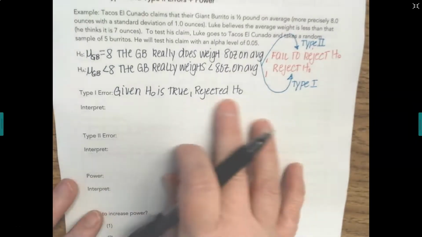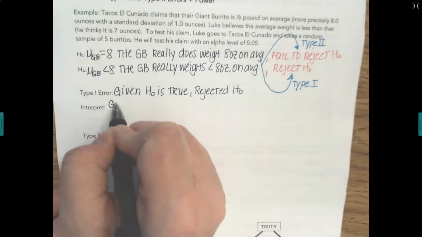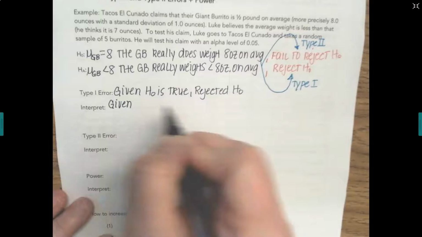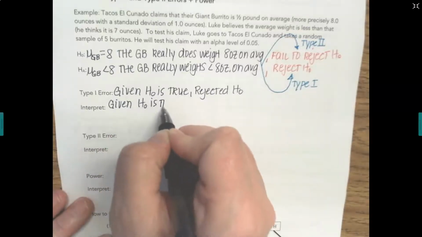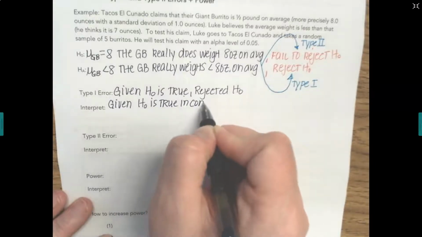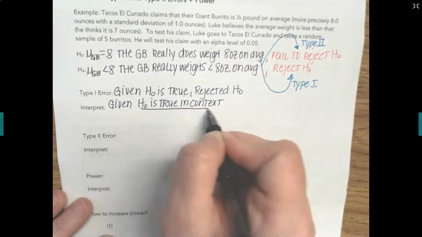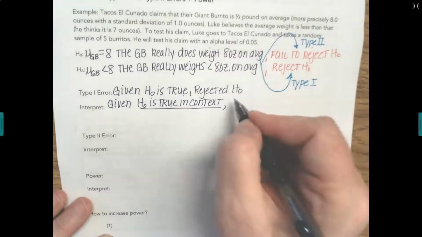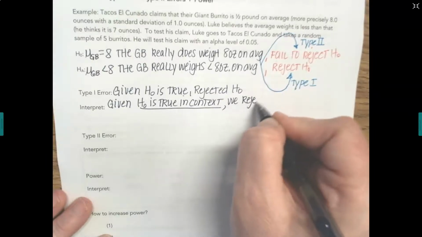Use the same format and kind of make a Mad Lib out of it. You'll say, given the null is true in context, so whatever that is, you're going to plug that in. What happens? We rejected the null in context.